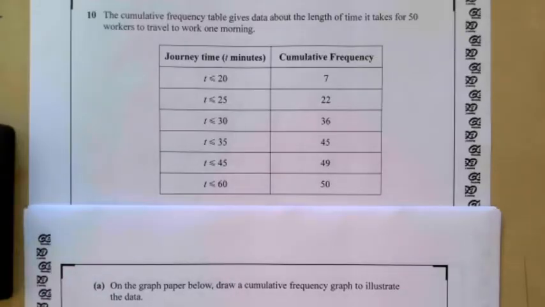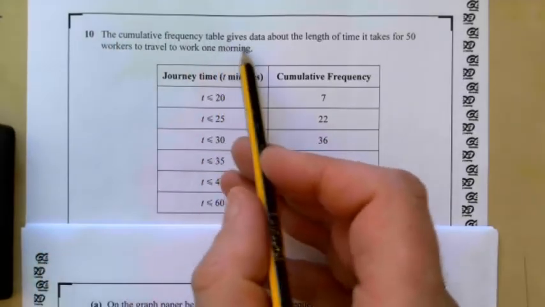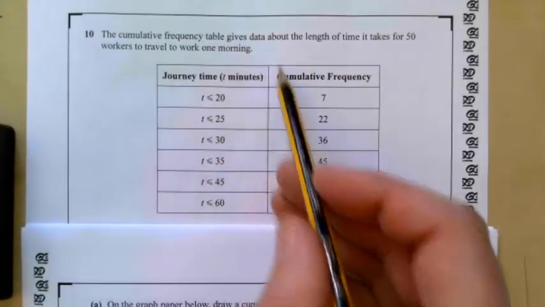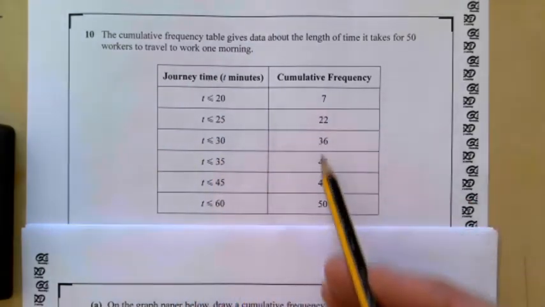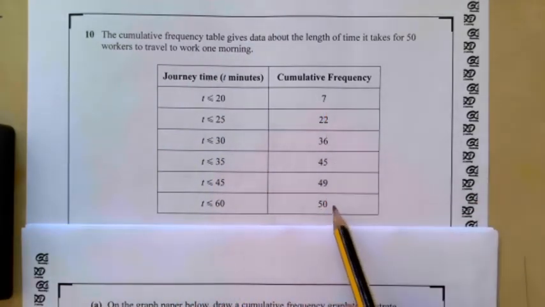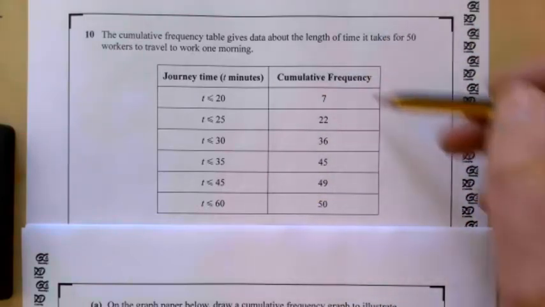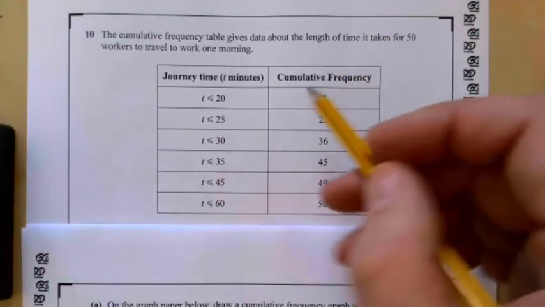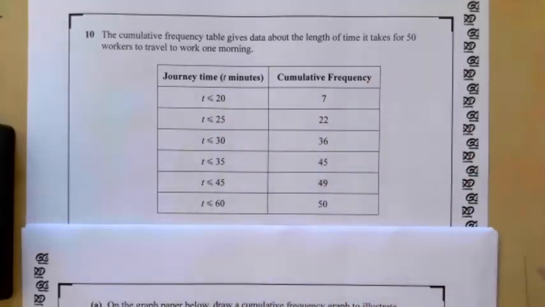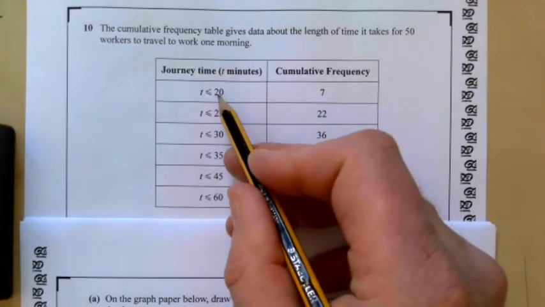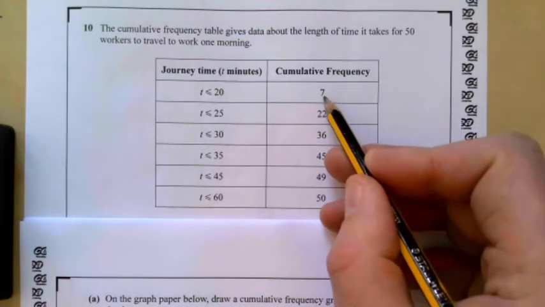Question 10 then is a cumulative frequency one. So this cumulative frequency table gives data about the length of time it takes for 50 workers to travel to work one morning, and they have everything here. Now note here they've actually given us the cumulative frequency. That's not always the case. Sometimes they give the frequency and we need to add our extra column and work out the cumulative frequency, but in this case it's been given, so we can just plot it straight on. I've got the other page here in front so we can plot it straight on the graph. So at 20 we're going to plot a 7.